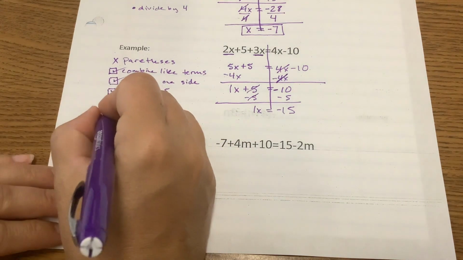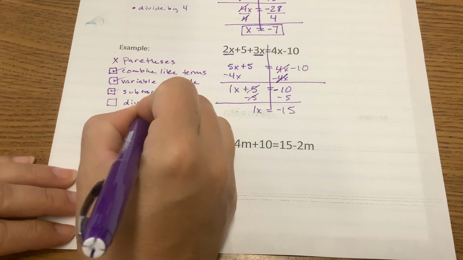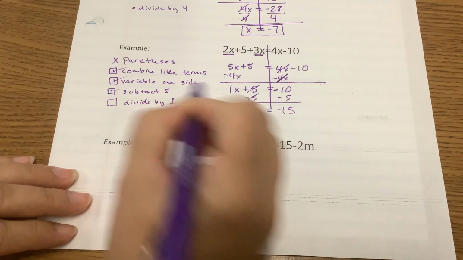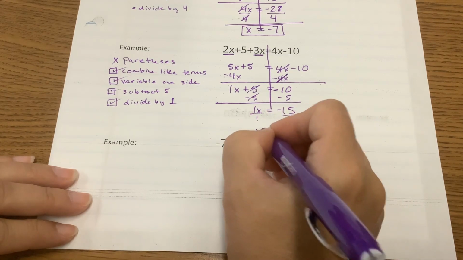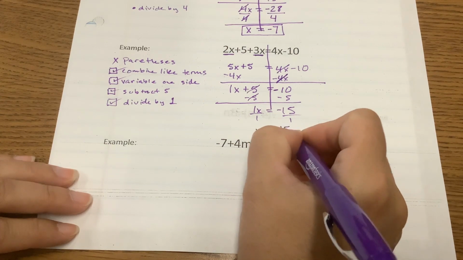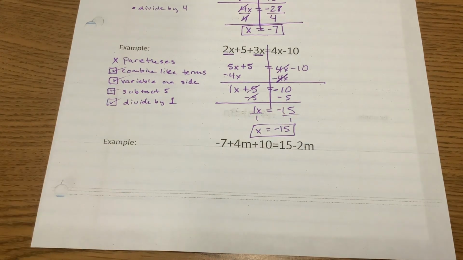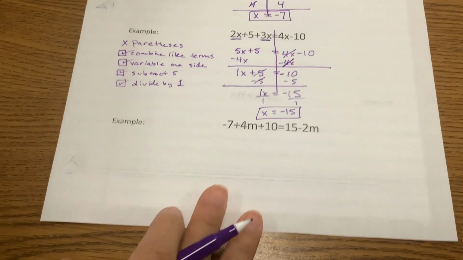Okay, and then our final step, since it's being multiplied by 1, we need to divide by 1. So show that you divide by 1. Does dividing by 1 change anything? No, it just isolates the x, so x equals negative 15. Okay, let's go ahead and look at that next example.